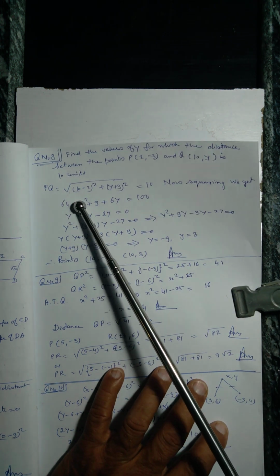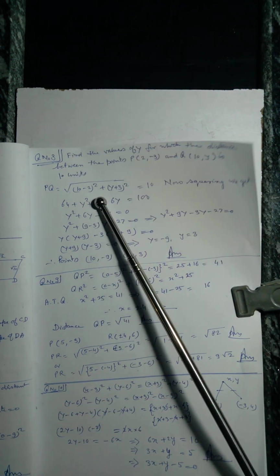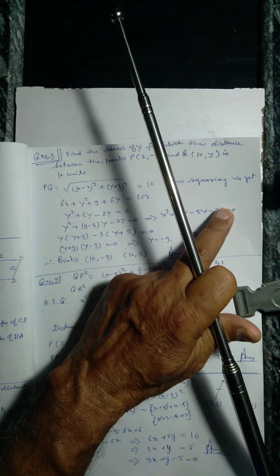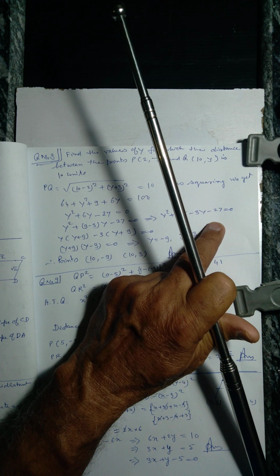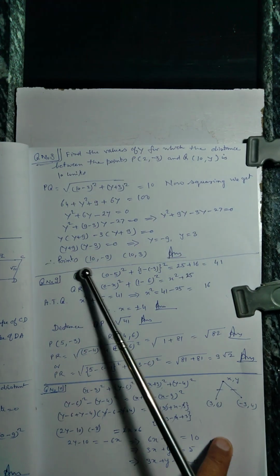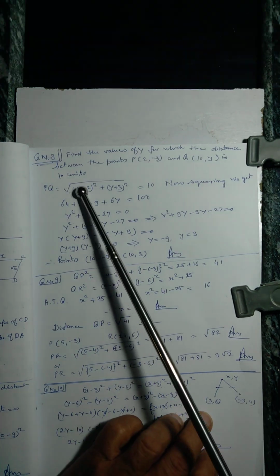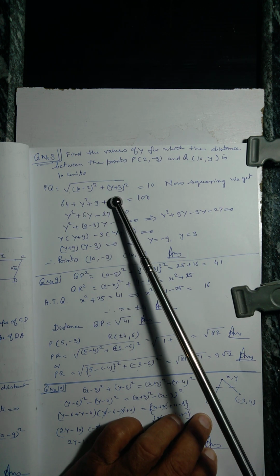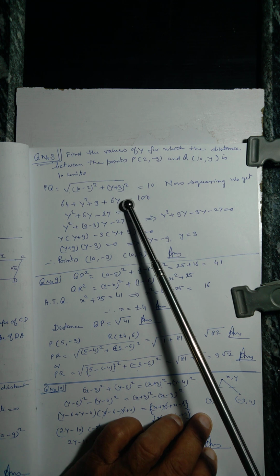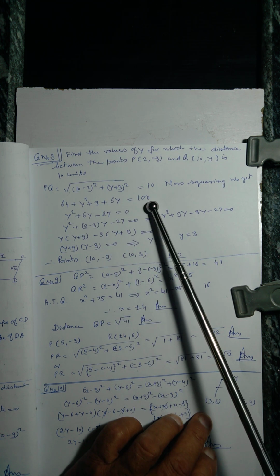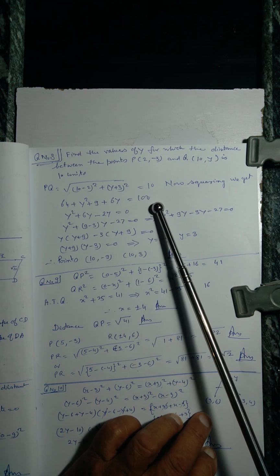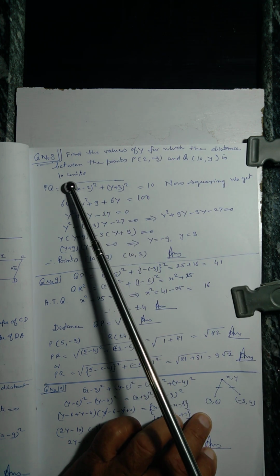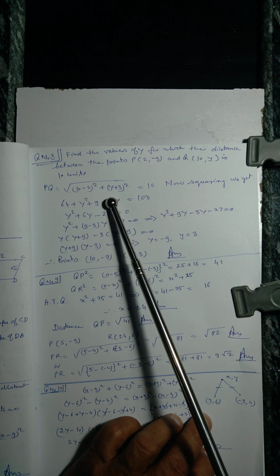This is PQ, that is the square root of (10 minus 2) whole square plus (y plus 3) whole square. After solving it, you will get, it is given that it is 10 units. Now, squaring both sides in order to remove the square root sign.